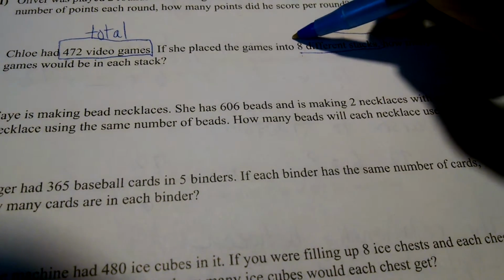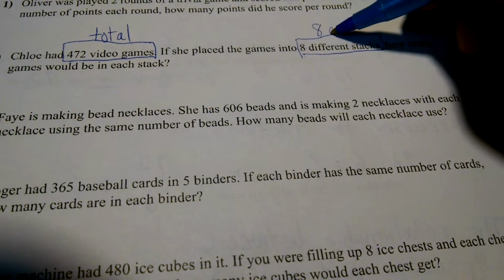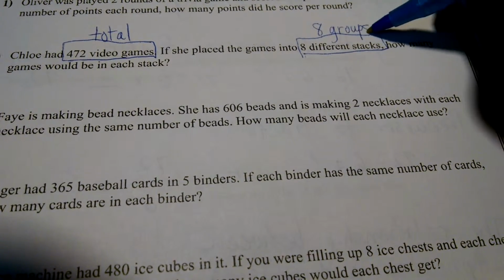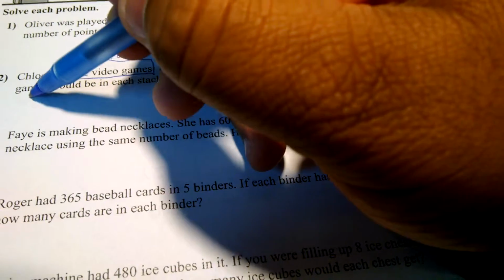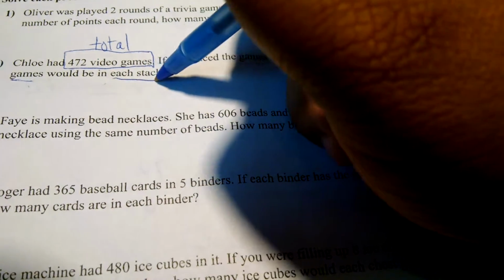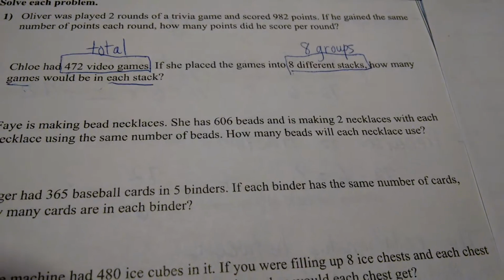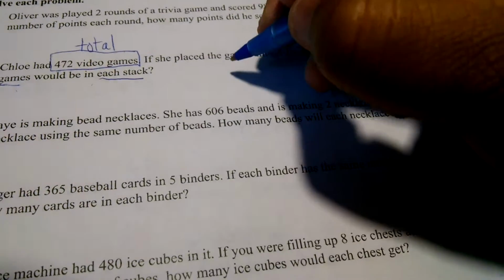So that would be 8 different groups. How many games would be in each stack? So I'm trying to figure out how many in each group. So this is a sharing problem.